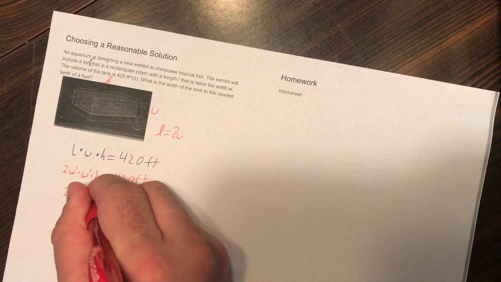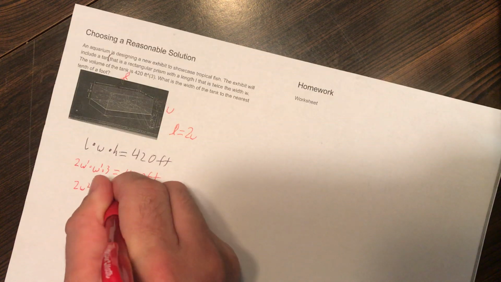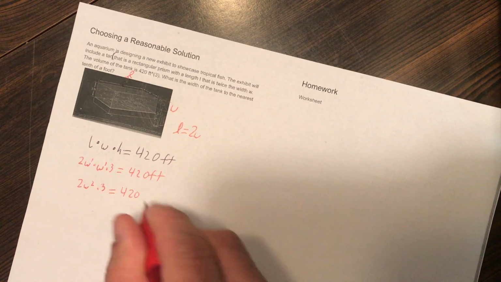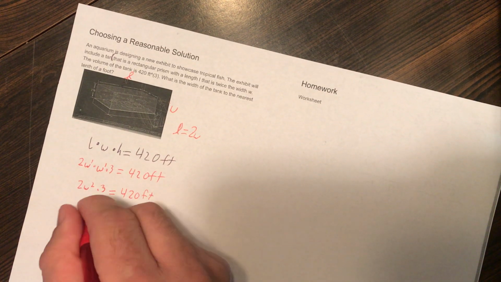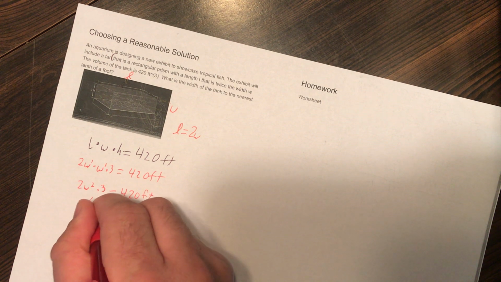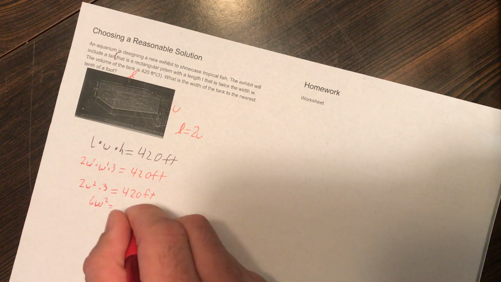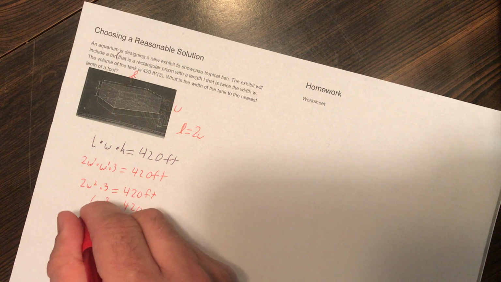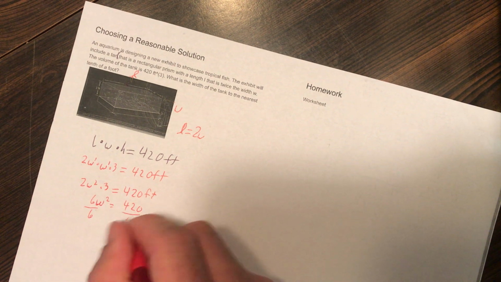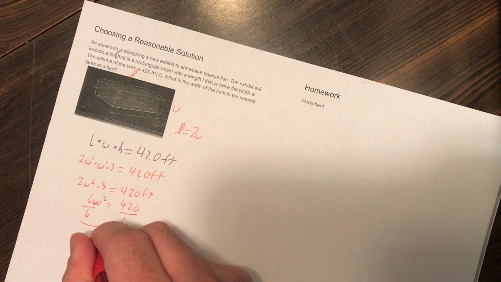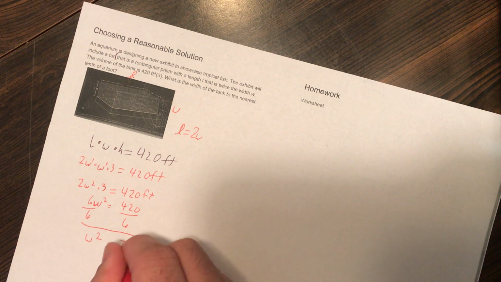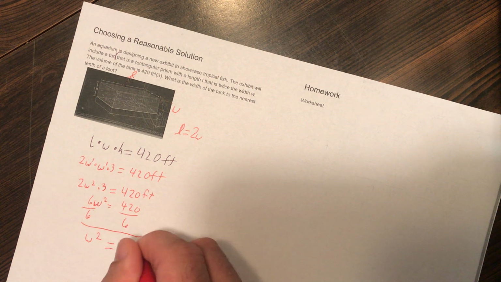Well, you can take 3 times 2, which gets you 6W to the second equals 420 feet. Now, divide that by 6, you get W to the second equals 70 feet.